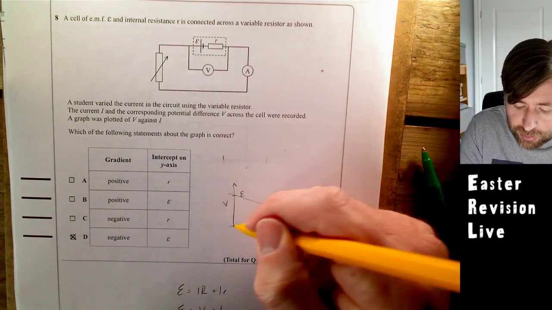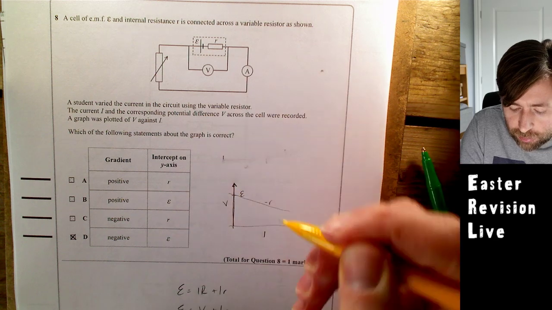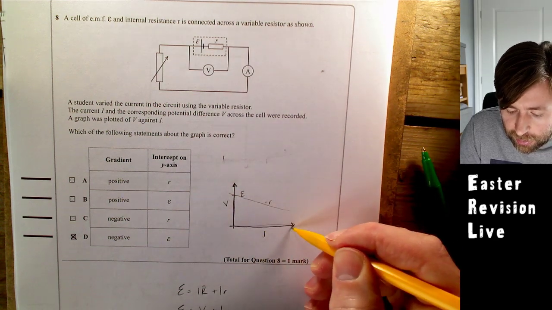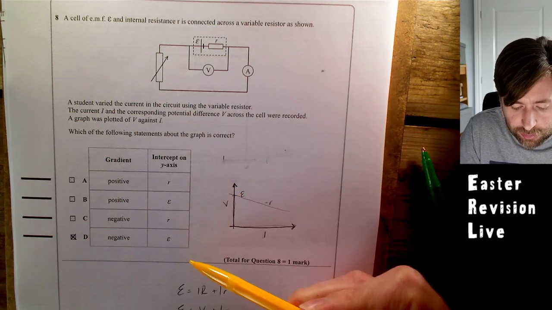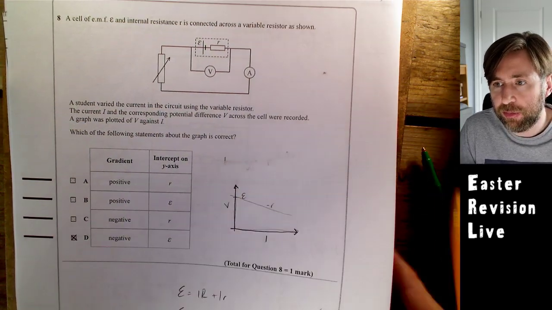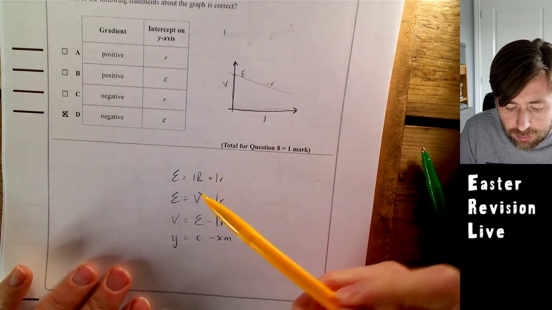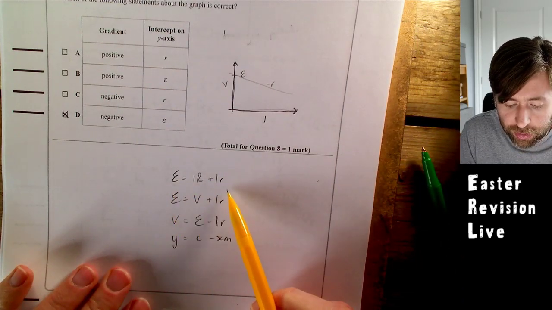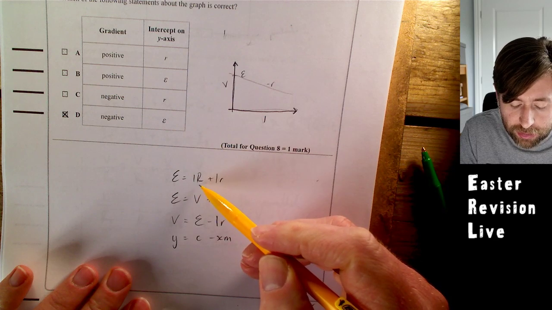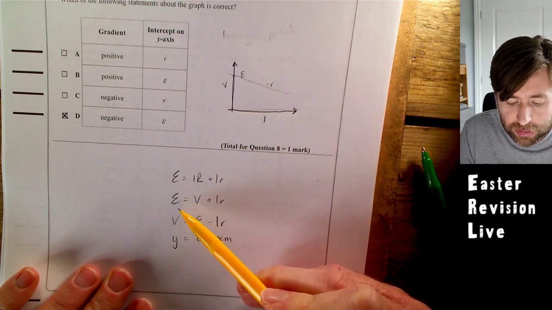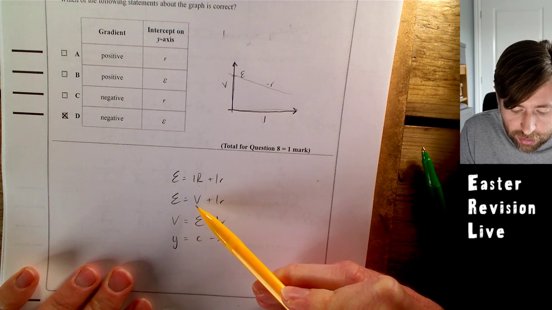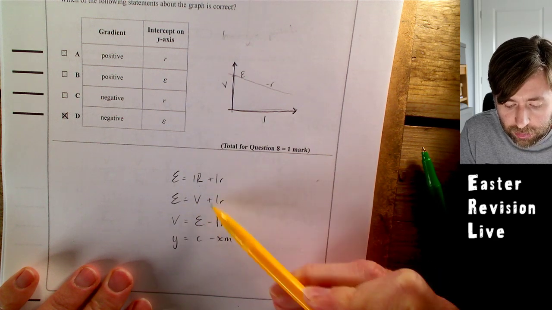So moving on. Know your required practicals. So this is the internal resistance of the cell one. You plot V and I, and you get a gradient of -R and an intercept of E. Right, so actually you could just remember that. Just really thinking about that, this is the definition of what an EMF is. It's the current times the load resistance plus the current times the internal resistance. Or in other words, the EMF is the terminal PD plus the lost volts.